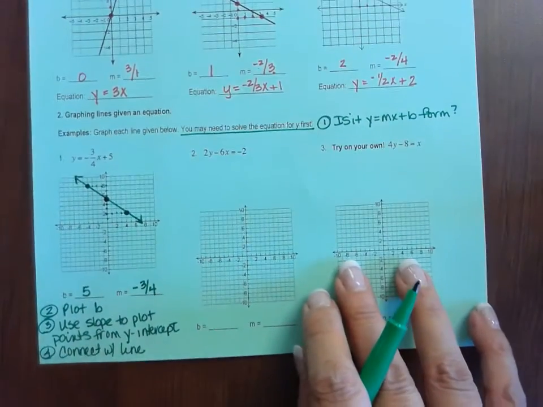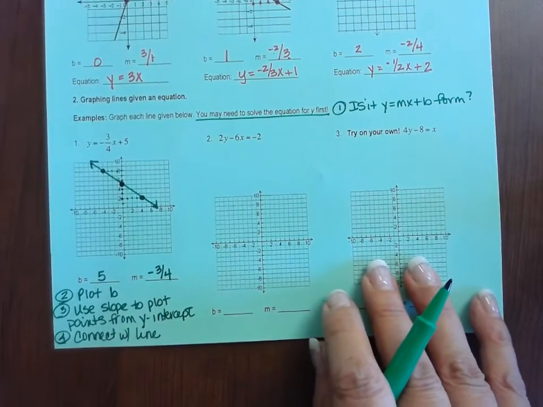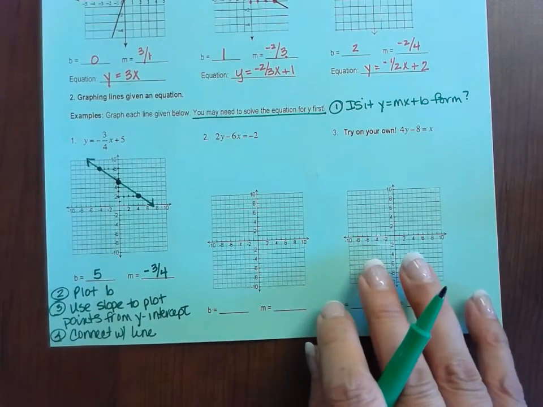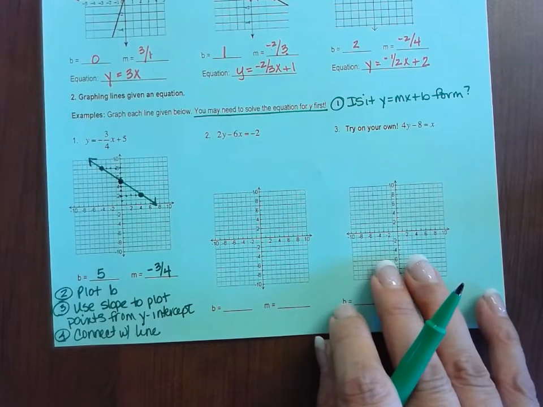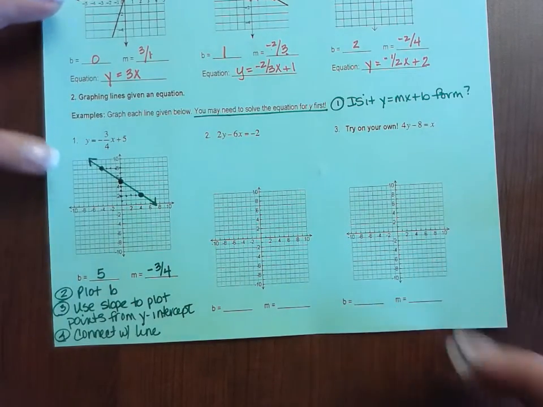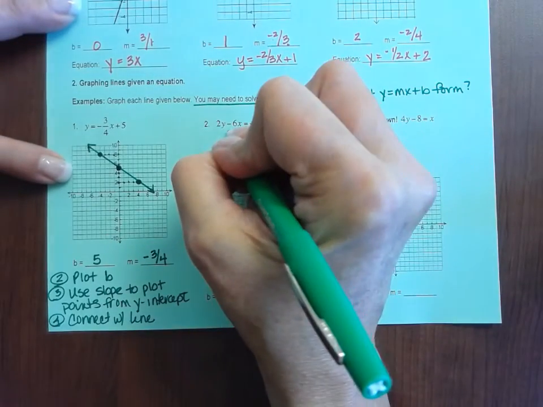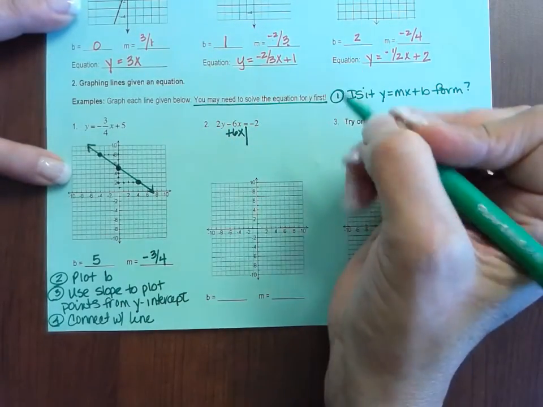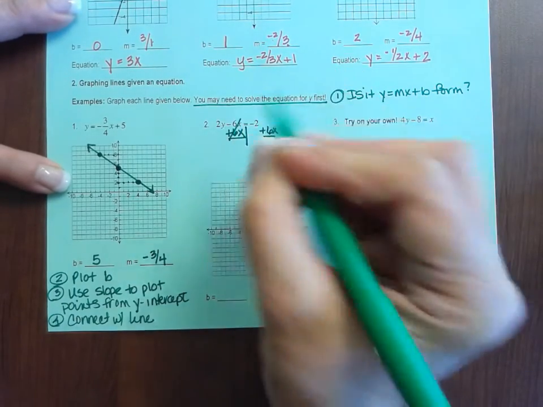All right, number 2, I don't have in slope-intercept form. So, Annie, what's the first thing I want to do to get it into slope-intercept form? Absolutely. Let's add 6x to each side because then that cancels.